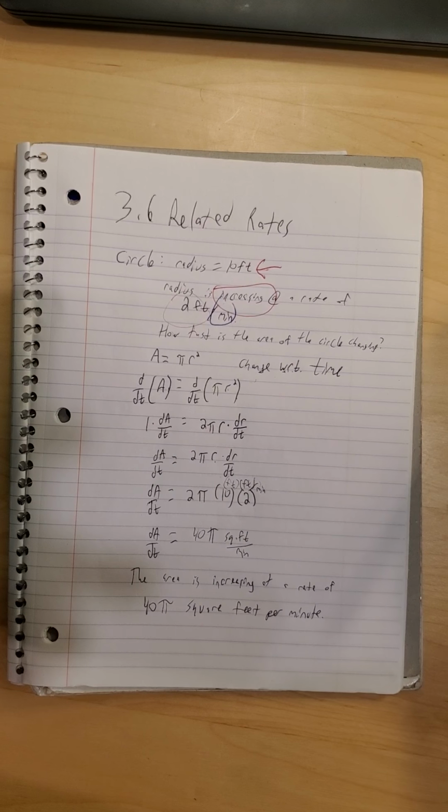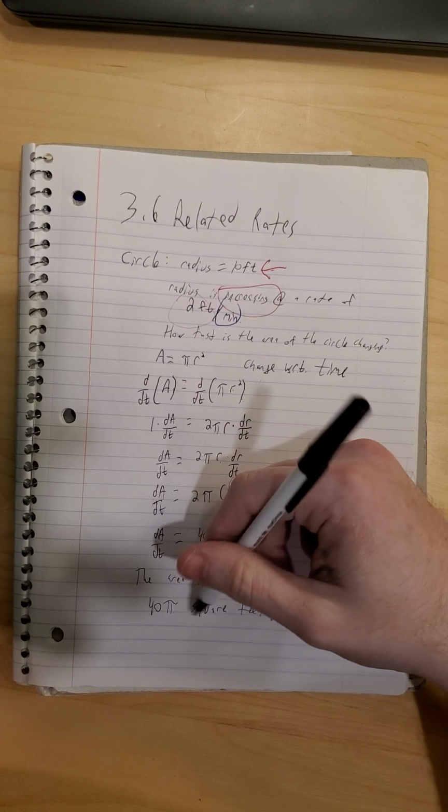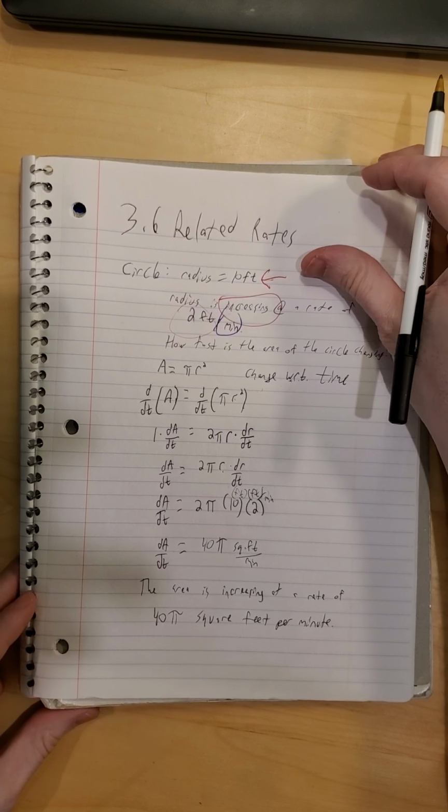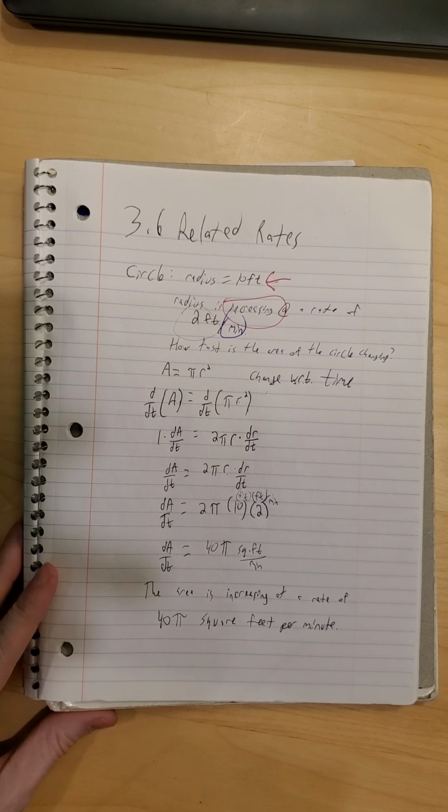Your author occasionally also throws a decimal approximation to that on there. I would prefer just the exact answer. We don't need the estimate on there as well.